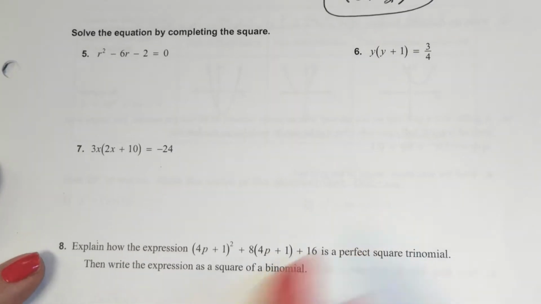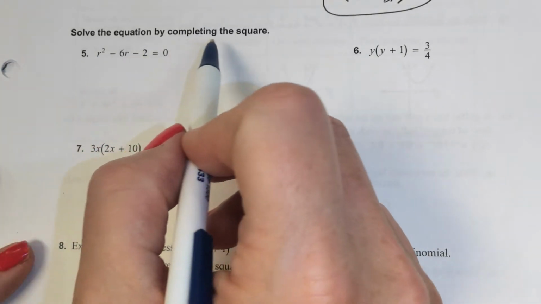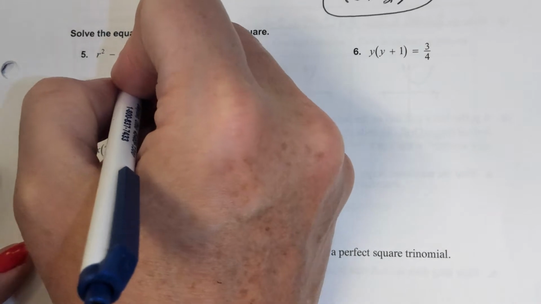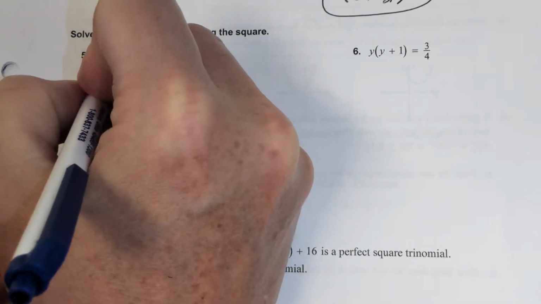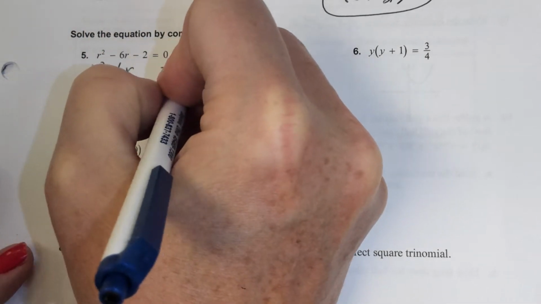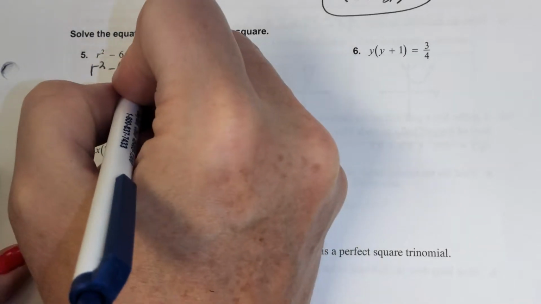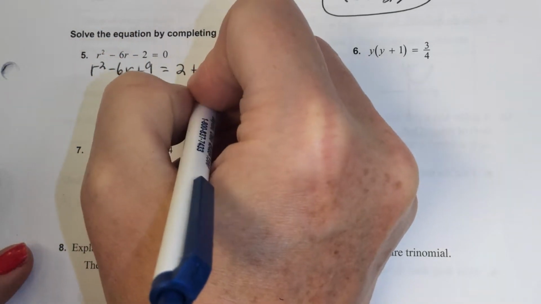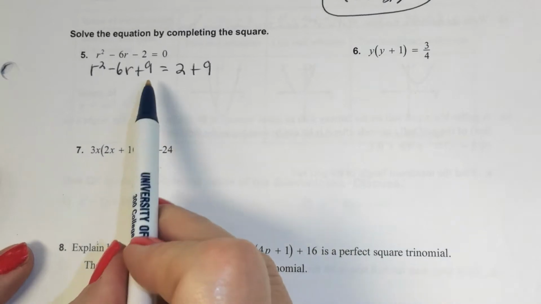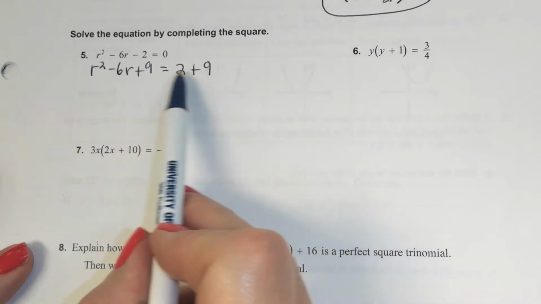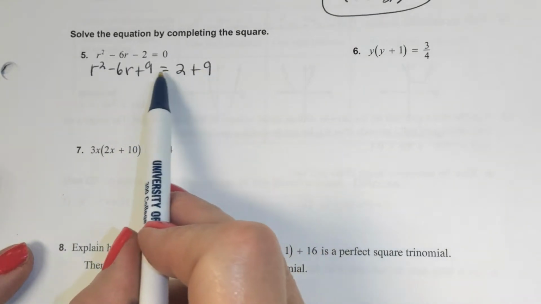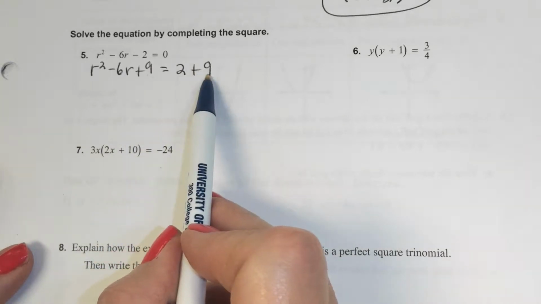All right, let's do some problems now. Solve the equation by completing the square. If I'm going to complete the square, I take this over here. I'm going to take half of this and square it. That's 9. I add 9 here as well. The reason I added 9 to both sides is because they're on opposite sides. So if I'm going to add 9 to this side, I add 9 to this side to keep it equivalent.